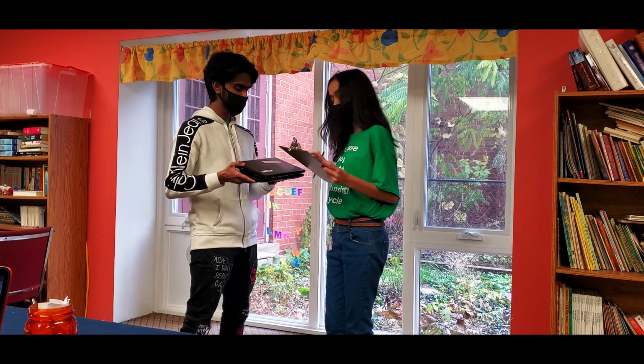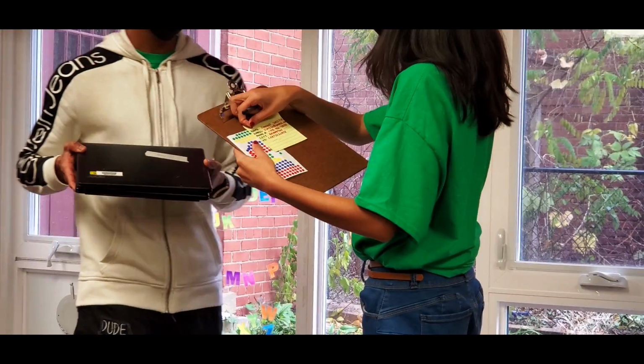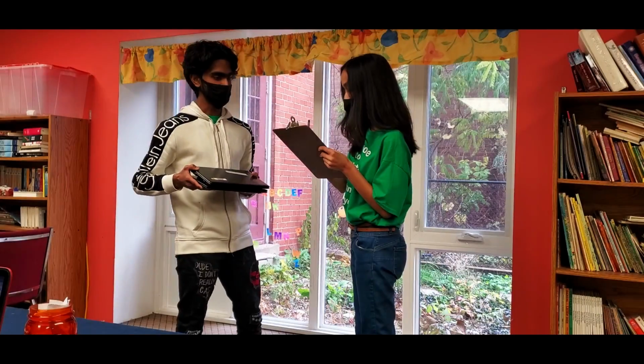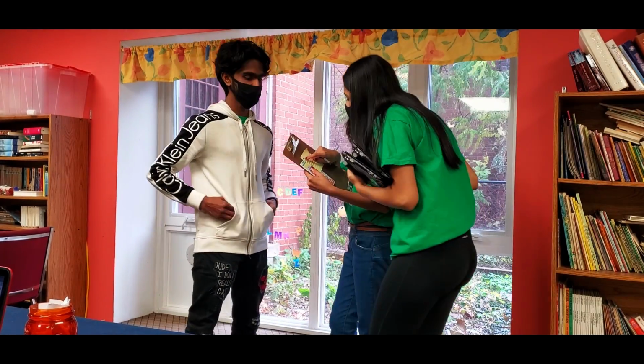The most important part is to ensure that we ask the donor what they would like done with their hard drive. If they would like to make a complete donation, we must make note of that and write the hard drive must be shredded or erased and re-imaged.